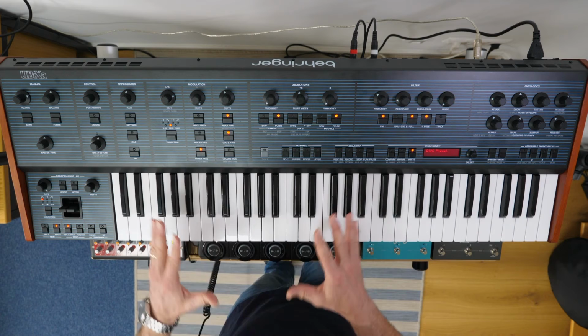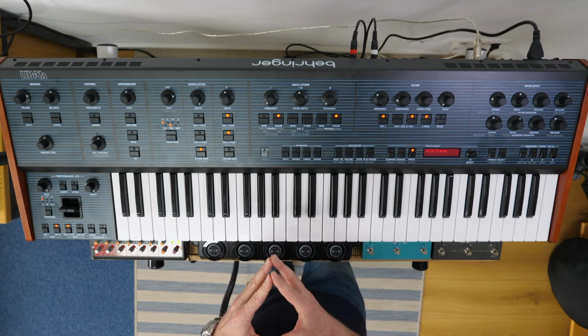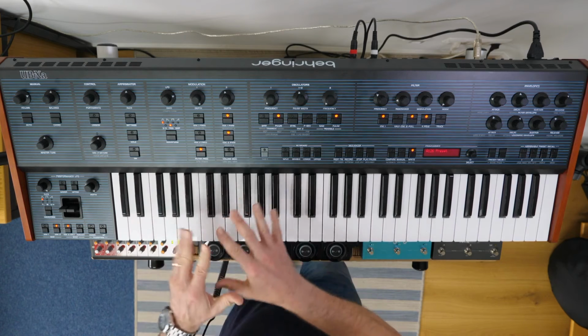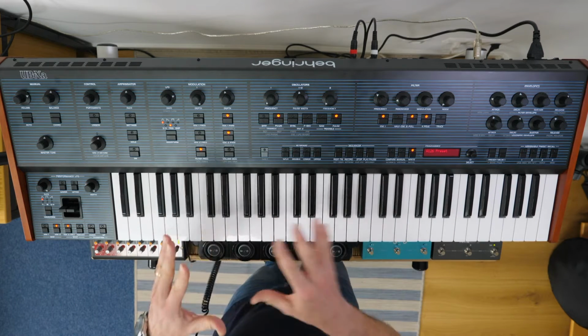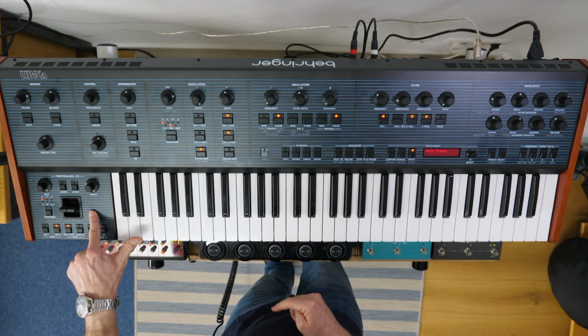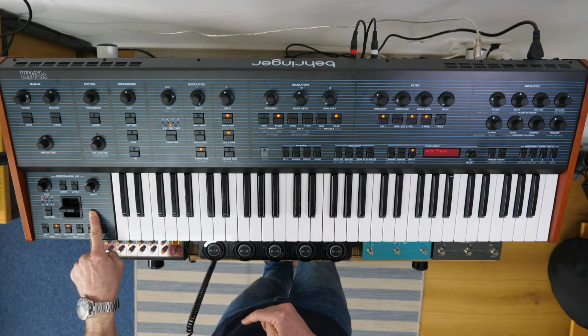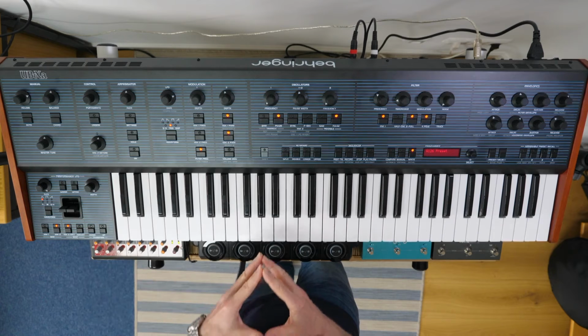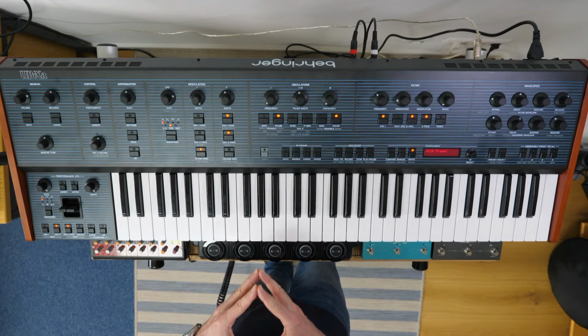So we have two LFOs here on the Behringer UB-Xa, the main LFO, and these settings of the main LFO can be saved into an individual patch. Here we have the Performance LFO, and these settings cannot be saved into an individual patch.